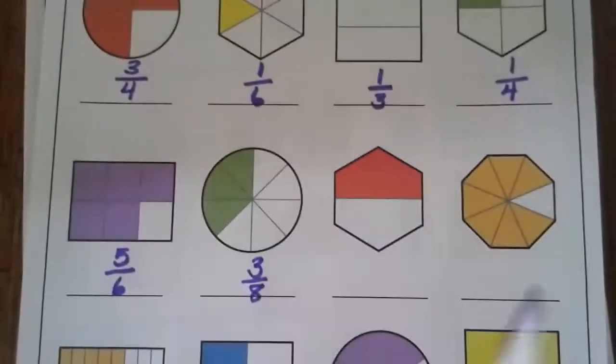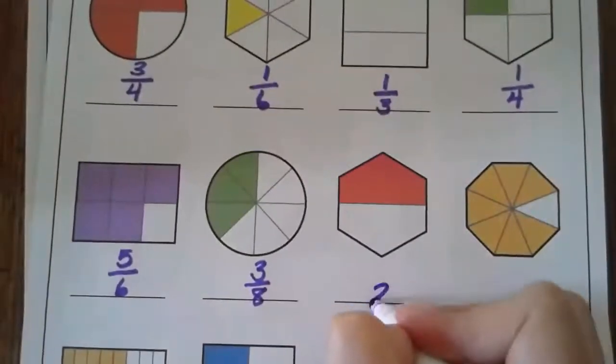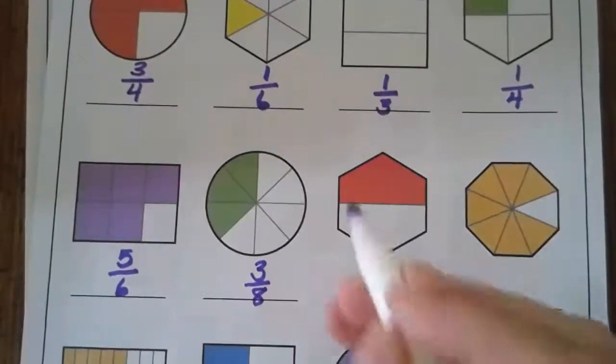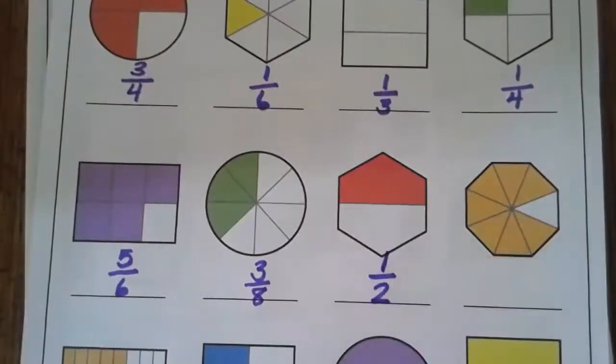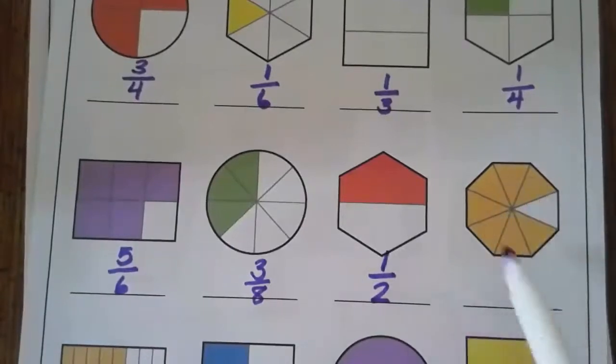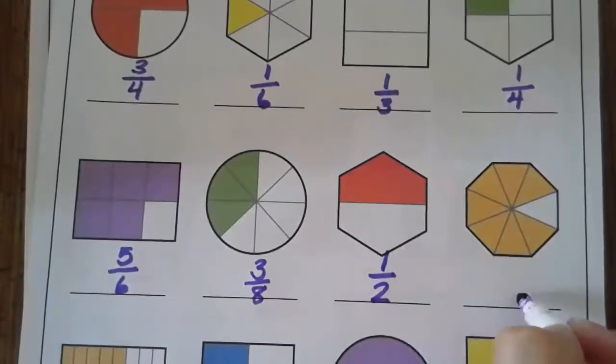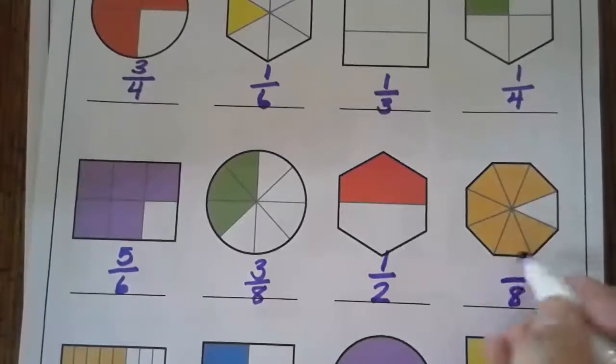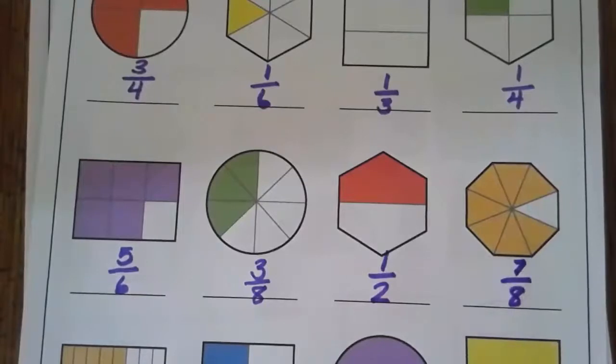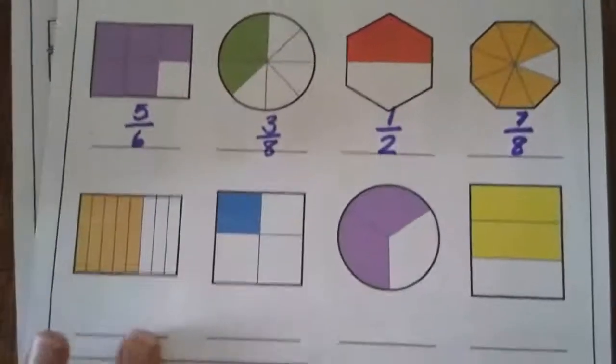In our next shape, there are 2 pieces. Only 1 is shaded. 1/2 of the shape is shaded. We have our next shape separated into 8 parts. 7 out of 8 are shaded. 7/8 are shaded.